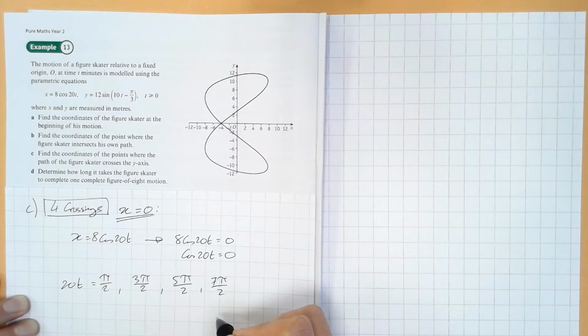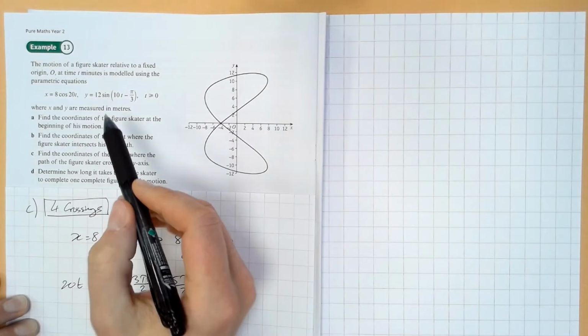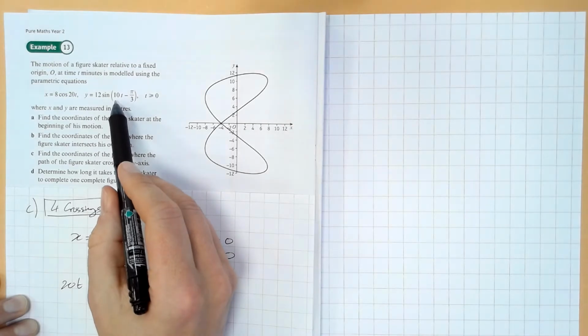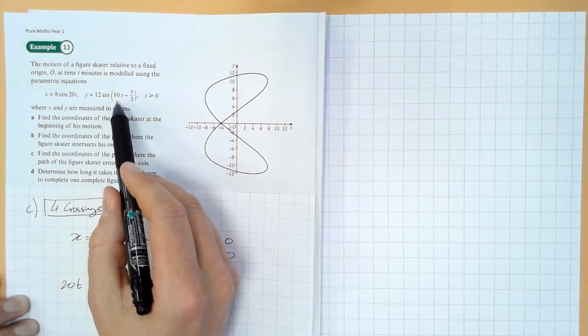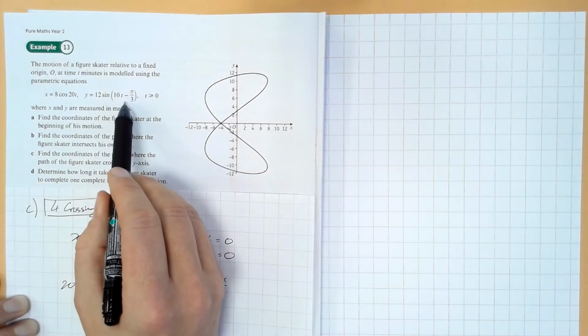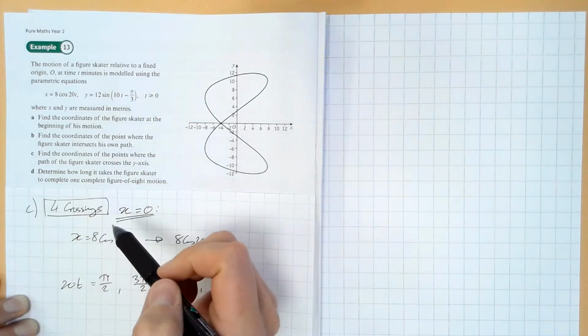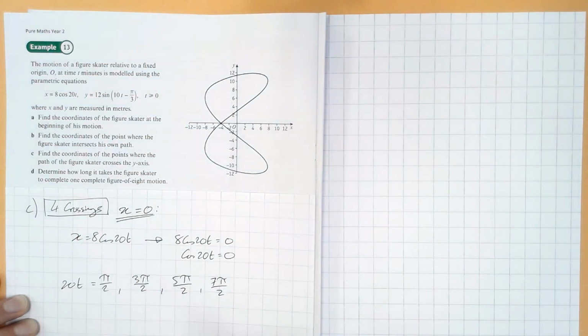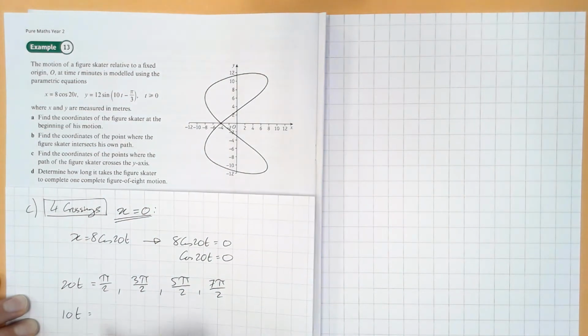Now we can actually work out what t is, but I've read ahead a bit here, and we're going to be substituting back into here. So actually, I might find out what 10t minus pi over 3 works out to be. So we can work out what 10t is by just taking half of all of these.